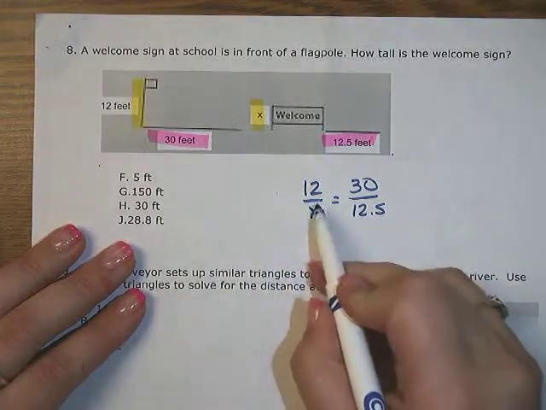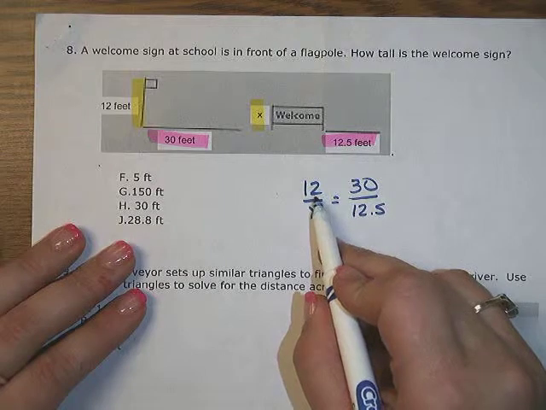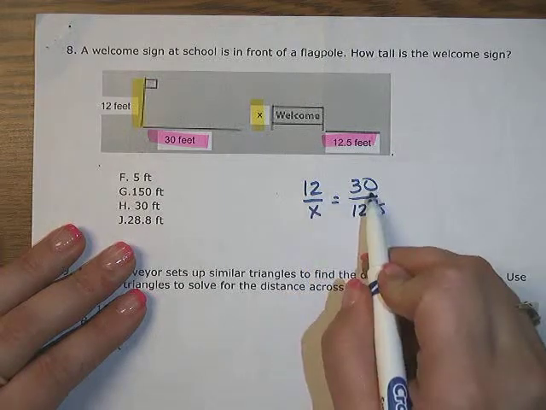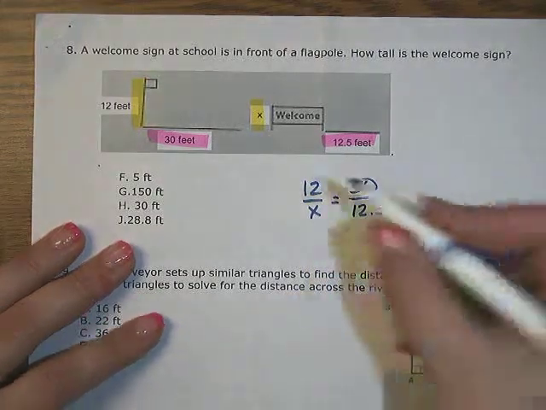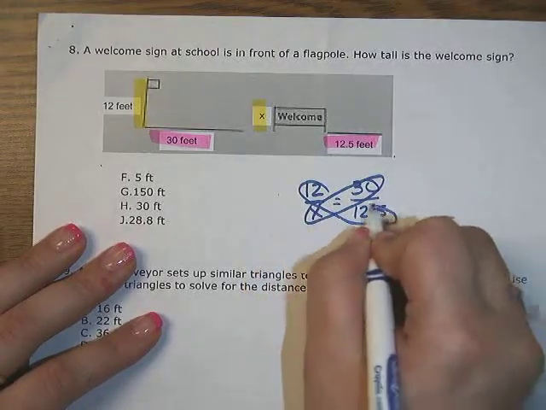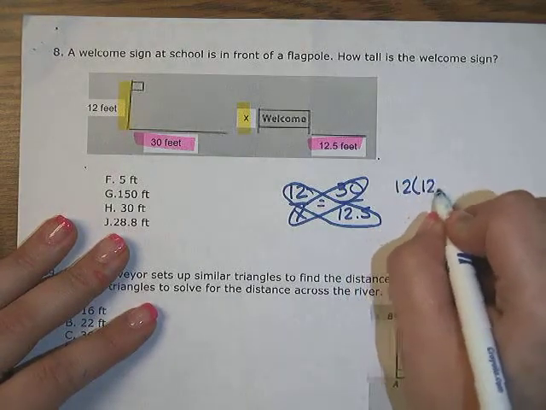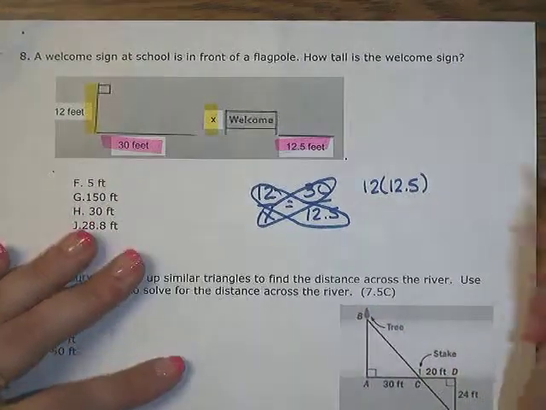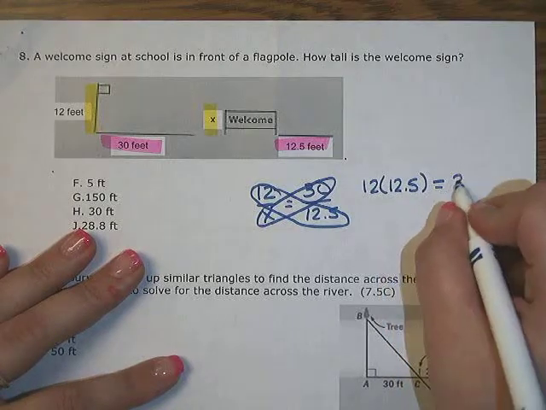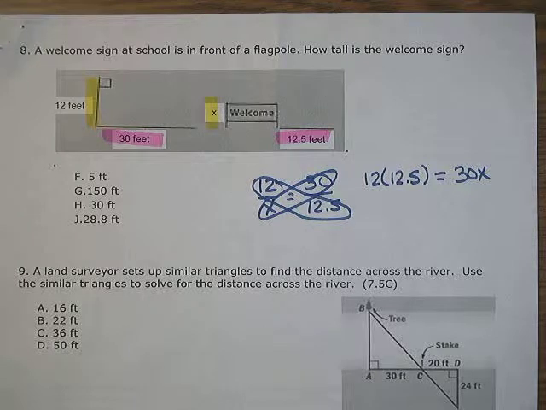Once I get here, now normally I always look to check, can I get there by doing something? Well, I know that 12 times 2 is 24 and 12 times 3 is 36. So there's not really a shortcut to this one. So I'm going to use my cross products. So I just multiply across. So I'm going to multiply 12 times 12.5. And I know that that equals 30 times x.